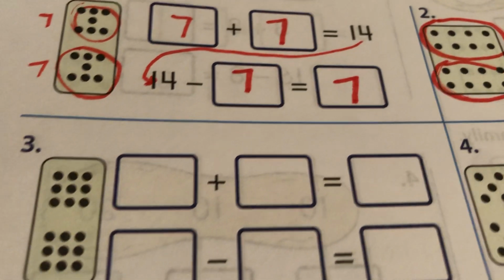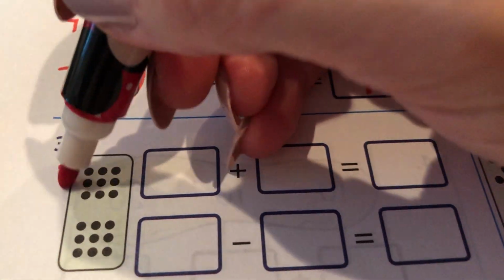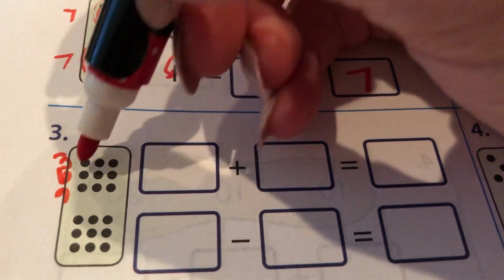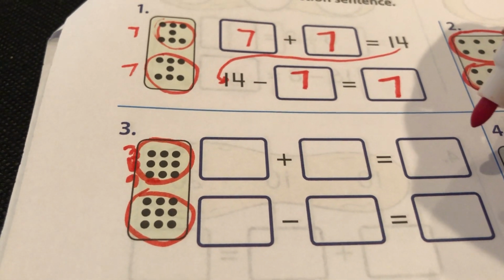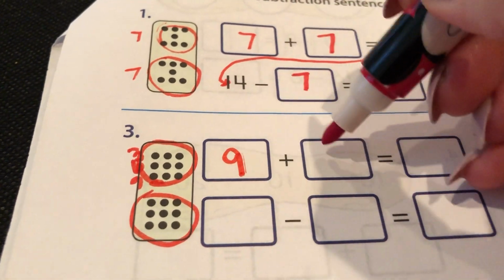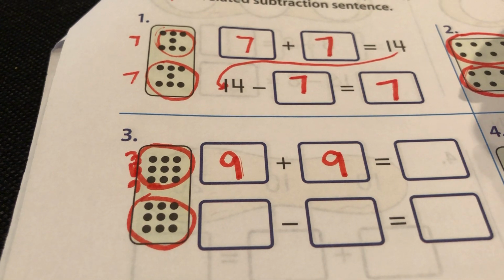Okay, let's go down to this guy. 3, 6, 9. You can just count them. 3, 6, 9, right? So you could say, looking at these, 3 dots times 3 rows of 3 is 9. So here we have 9 and 9. And do you guys know what 9 and 9 is? 9 plus 9. Do you guys remember the 9 trick?